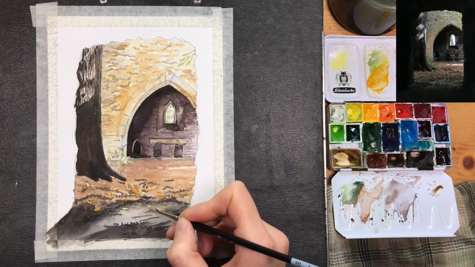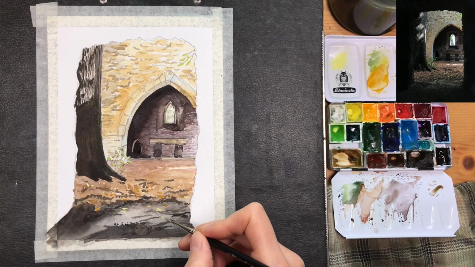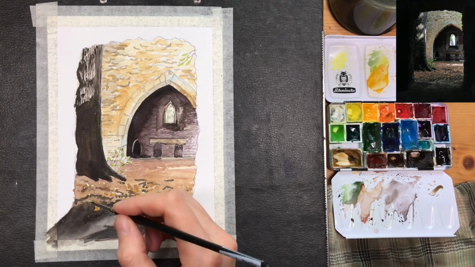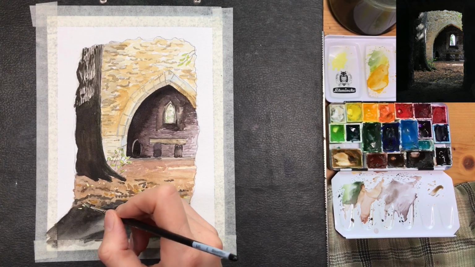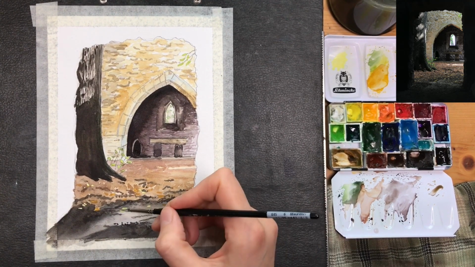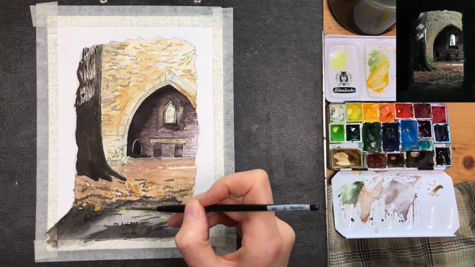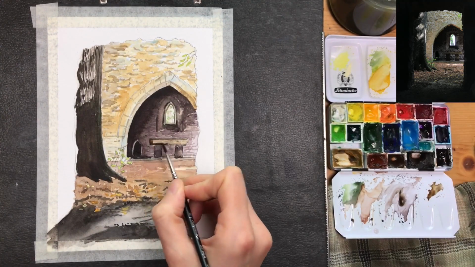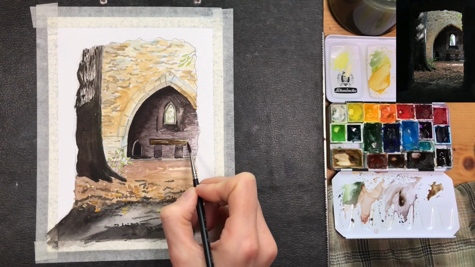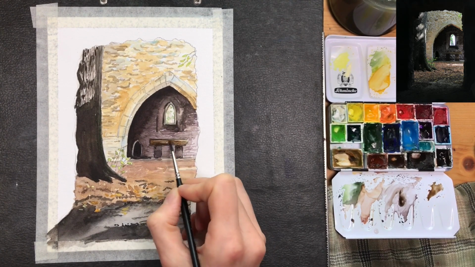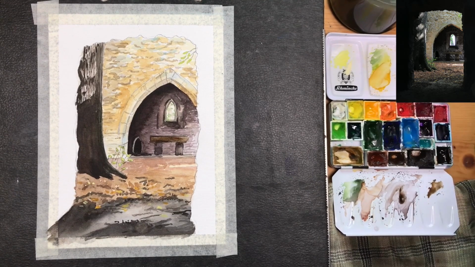So I've mixed a bit of white gouache into some of my colors here to bring out the leaves in the foreground. So I bring back some of the light areas in the foreground, because I think they're really interesting eye catchers in the foreground of the scene where there's not much detail to look at.